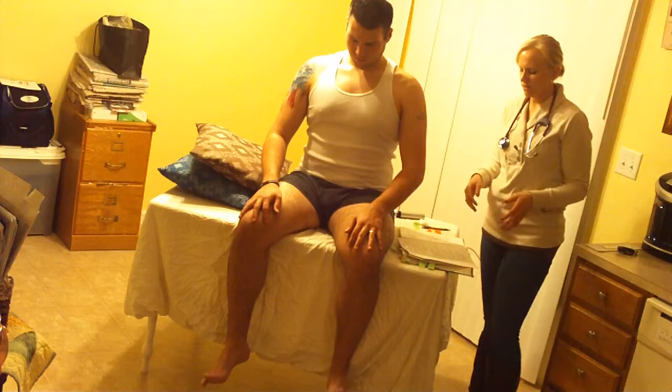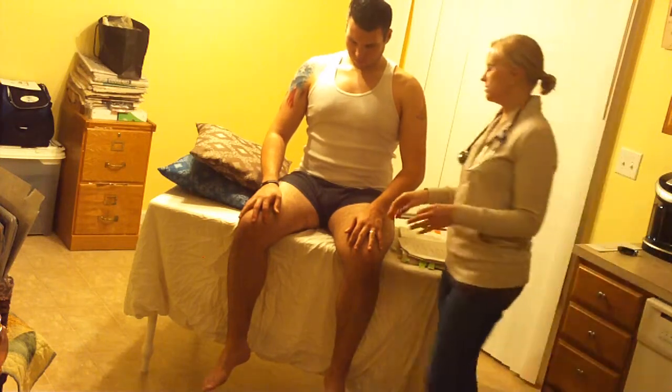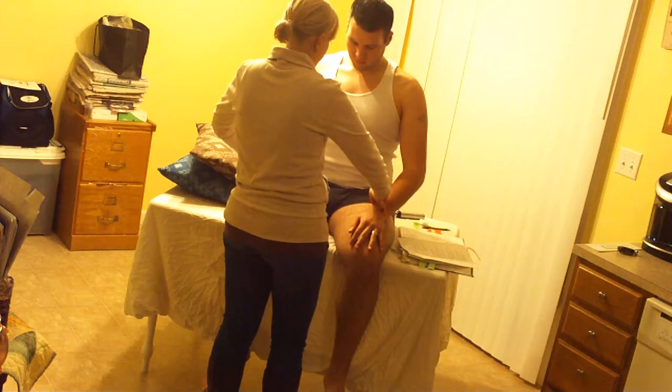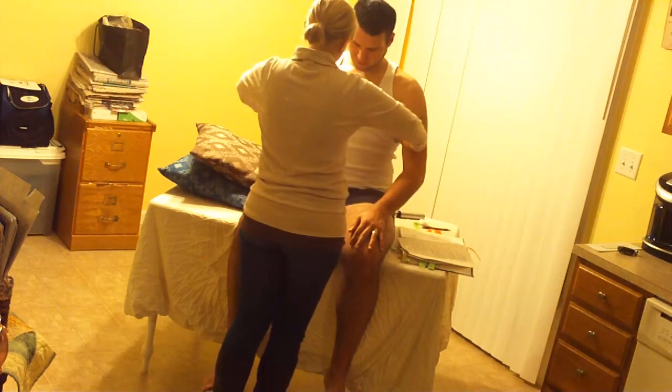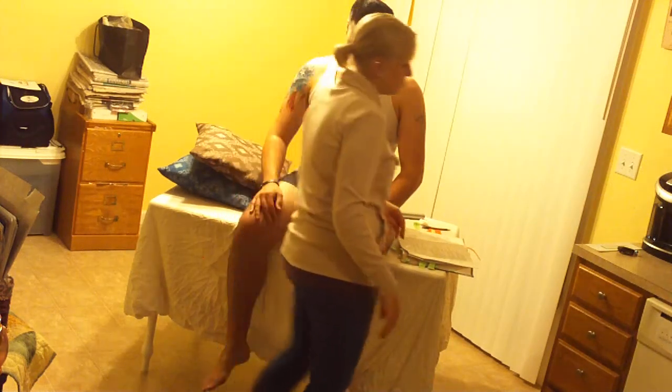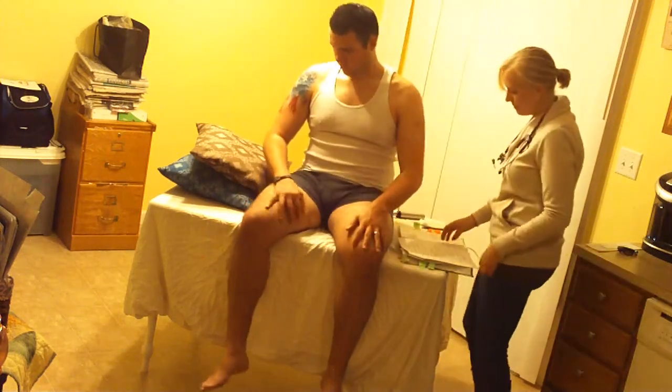Also, I can test his pulses and assess those at this time. So testing his radial pulses and brachial. And they're +2 palpable pulses, a normal finding.